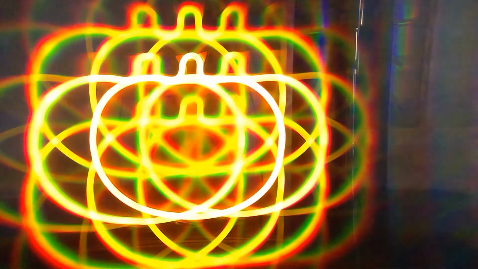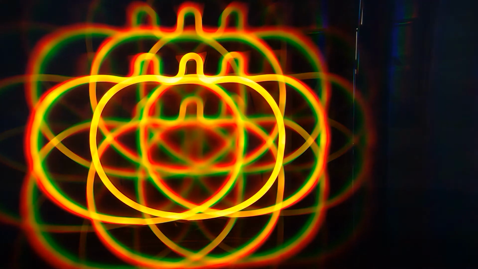Let's look at the orange light. Looking at the pumpkin, it was originally orange in color, but if you look off to the sides, notice that this is a combination. It's a combination of green, yellow, and red lights to give us that orange color.